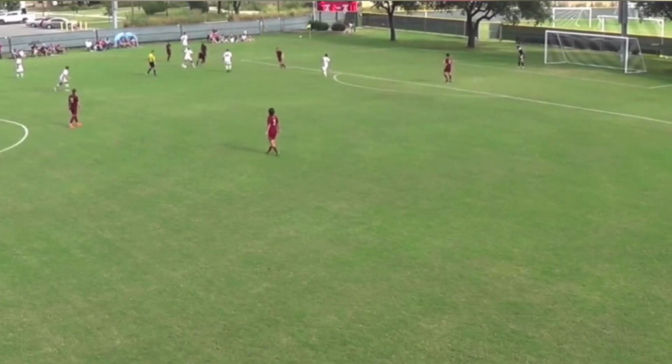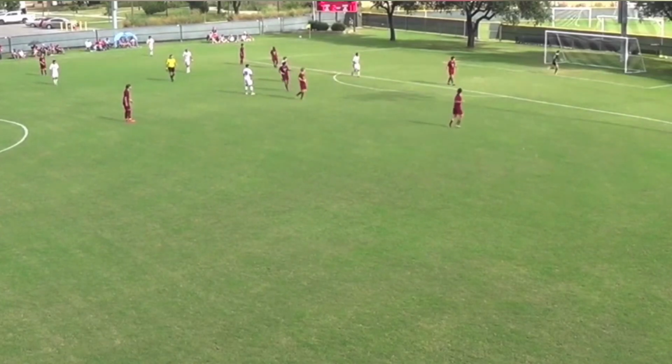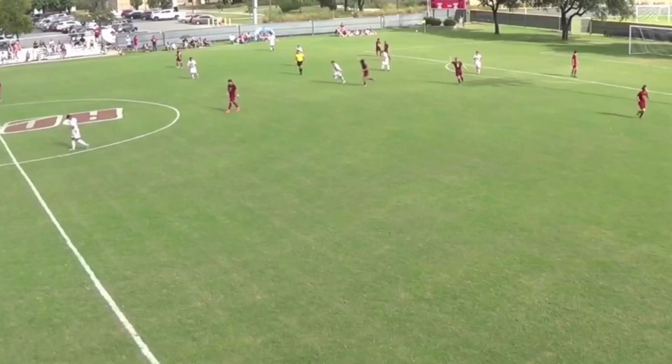So this is actually the last play that we have recorded of the game. Our mid, Jalen, takes a great shot from almost 30 yards out, just barely goes over the bar. And this was with about 50 seconds left in the game, and then we literally scored a goal with 20 seconds left in the game. Of course, they didn't get that recorded for whatever reason. So we end up winning 4-2. It's a big road win against a conference opponent.